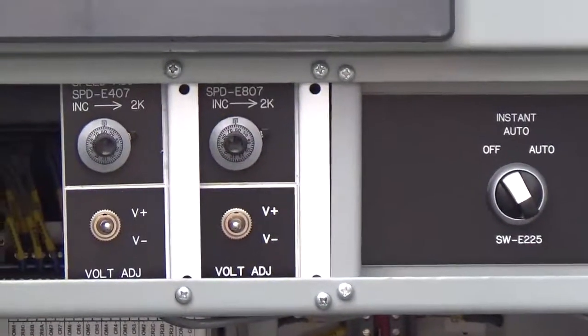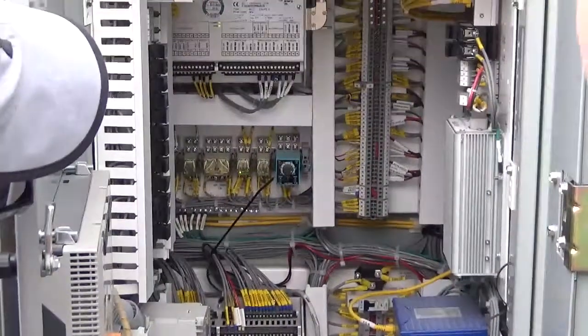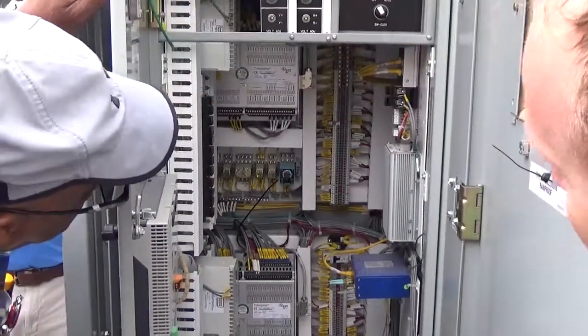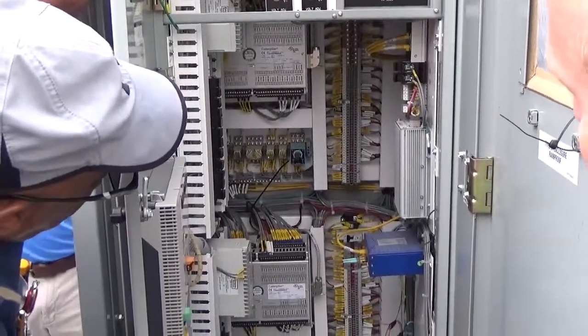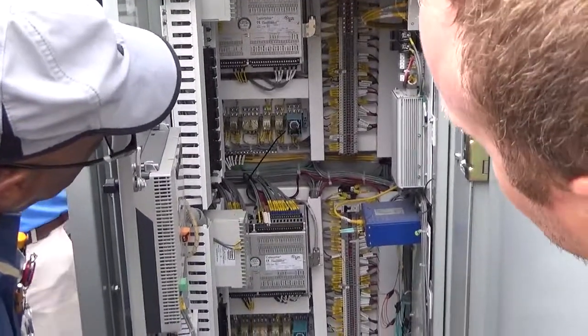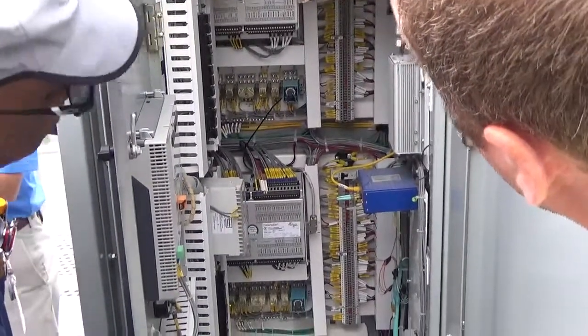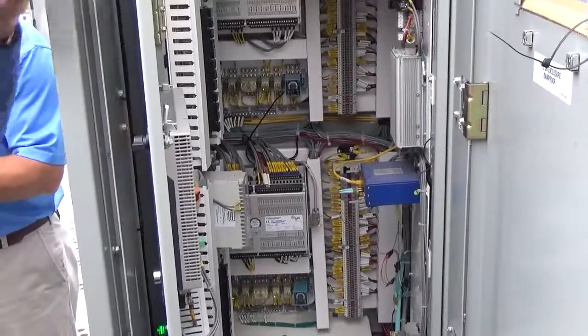Everything else in here, you've got your ice cube relays right there. Pretty much all basic features of switchgear. Any questions about components?